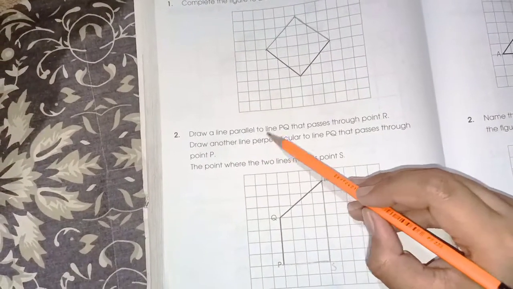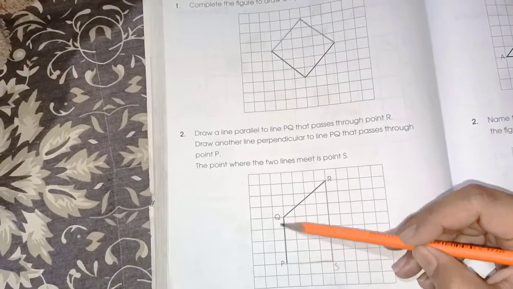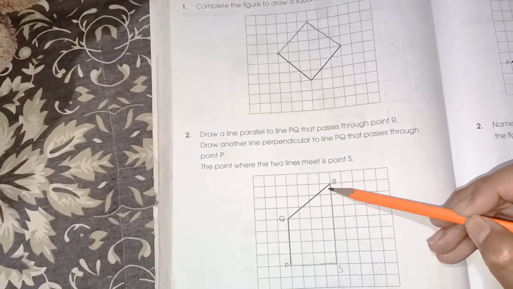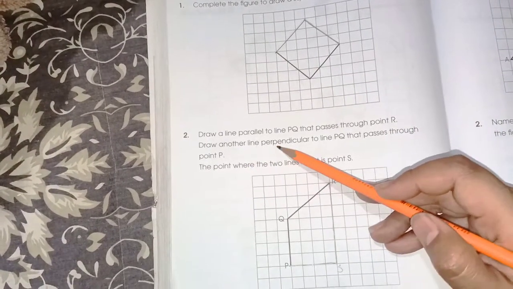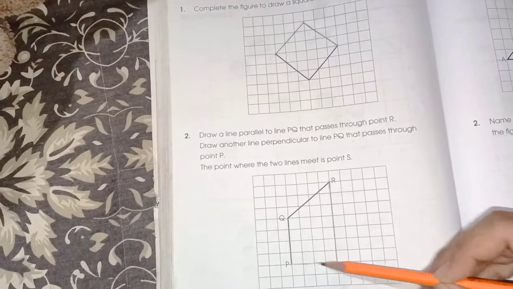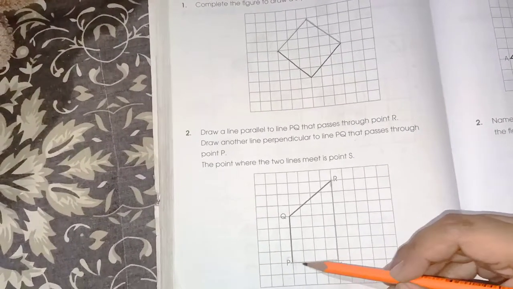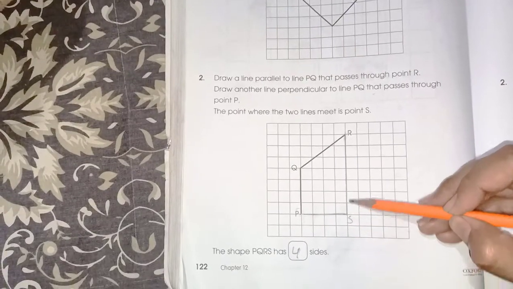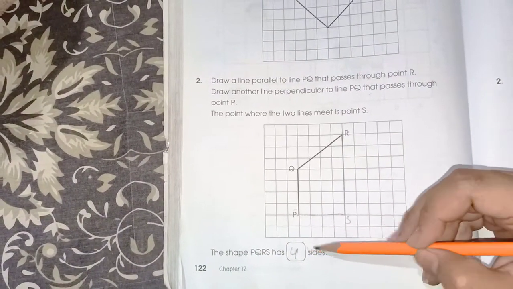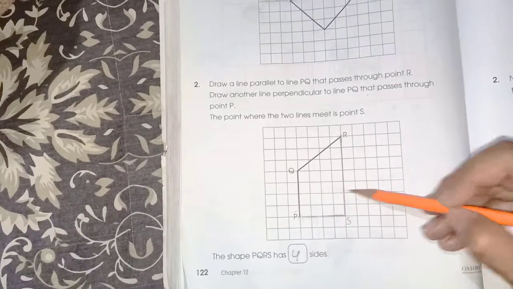Draw a line parallel to PQ. We have to draw the line parallel to PQ that passes through the point R. Draw another perpendicular line to PQ that passes through P. So here we draw a perpendicular line, and here we draw a parallel line. So the shape of PQRS has 4 sides: 1, 2, 3, 4.